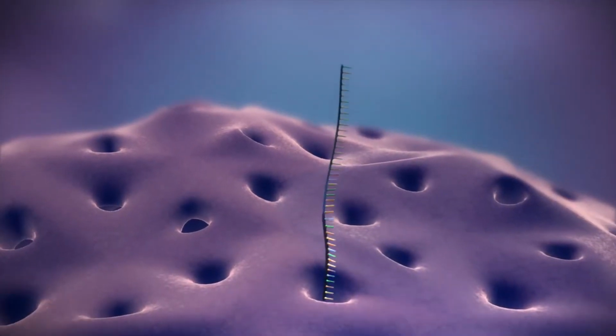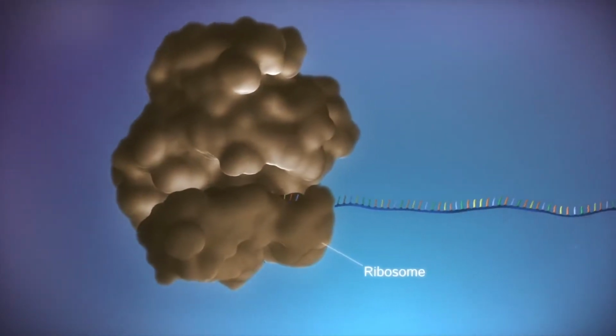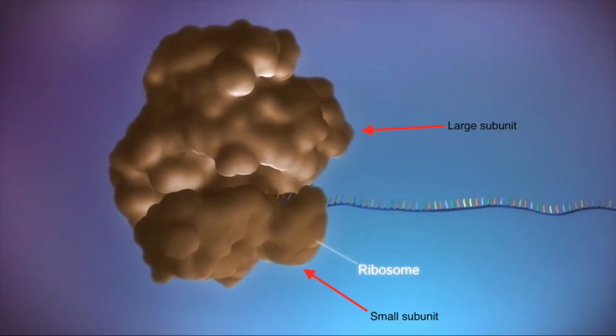Translation comes in 3 steps, the first being initiation. Before this can start, the mRNA moves out of the nucleus through nuclear pores and into the cytoplasm, and onto the rough ER, where it meets a ribosome. The ribosome is split into 2 subunits.